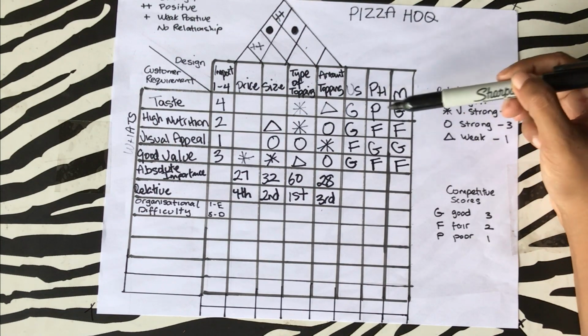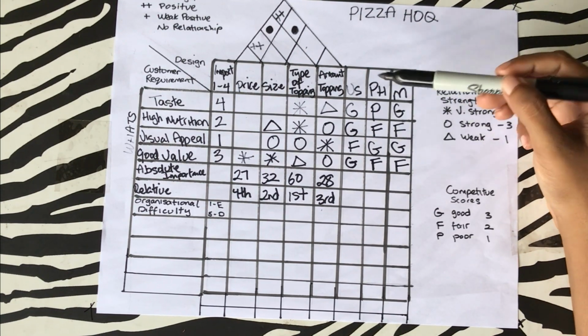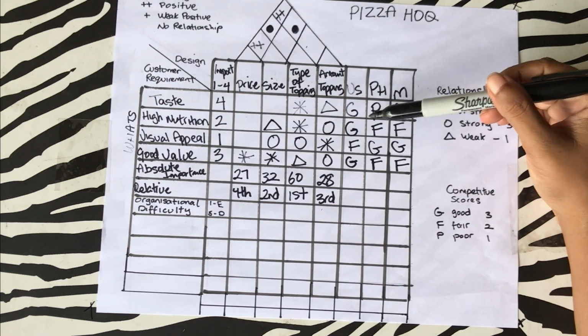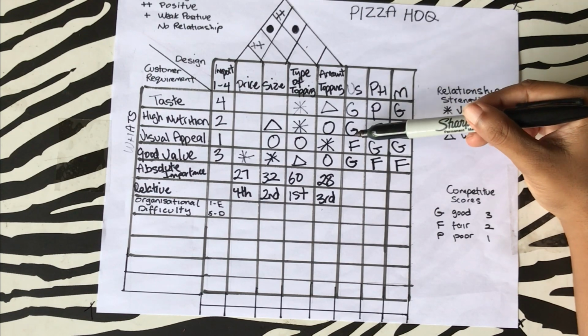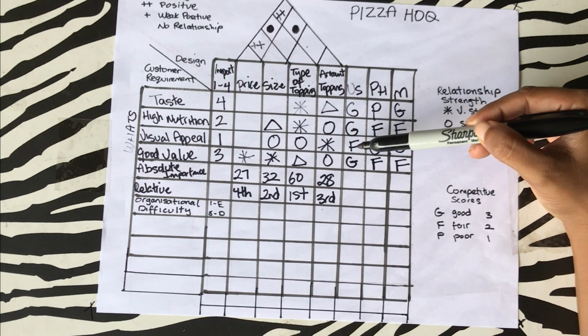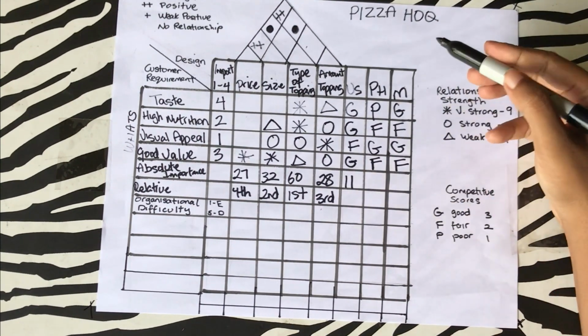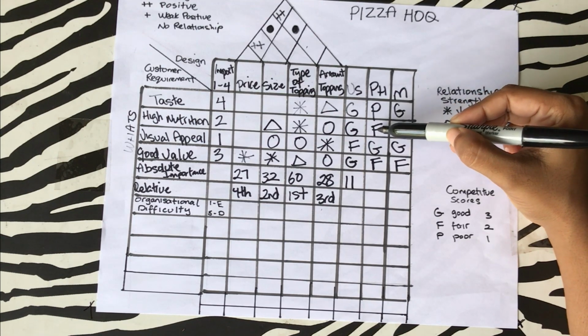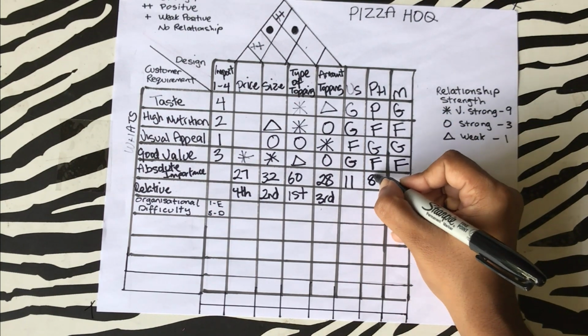ratings, and now we need to convert these into absolute scores. So if G is 3, F is 2, and P is 1, we simply add up the total. So 3 plus 3 plus 2 plus 1 gives us 11. 1 plus 2 plus 3 plus 1 gives us 8. And we do the same for Mario's and we get 9.